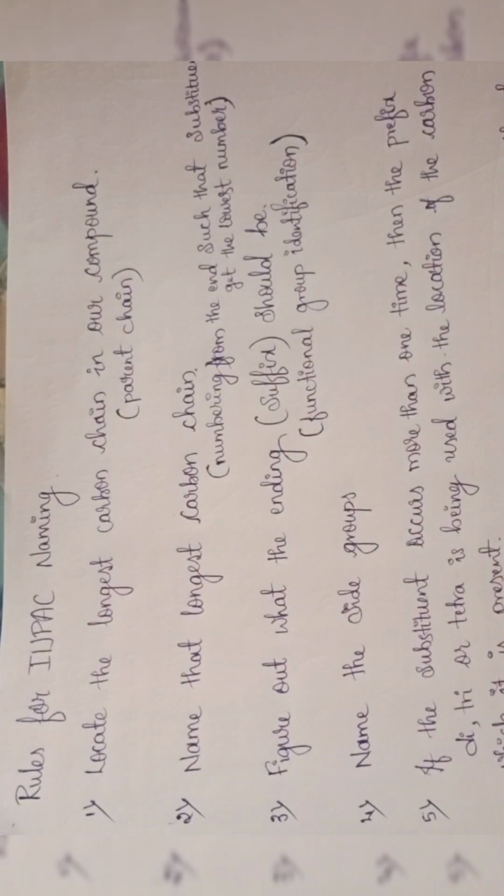Some of the rules for IUPAC naming are: first one, locate the longest carbon chain in our compound. That will be called the parent chain. I will show the examples later. First we will see what the rules are. Second one, name that longest carbon chain. In this there will be numbering from the end such that the substituent gets the lowest number.